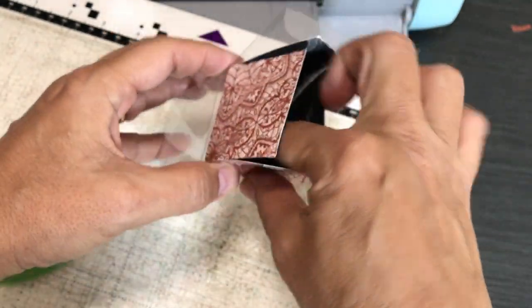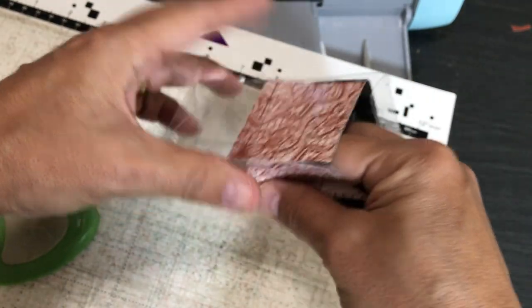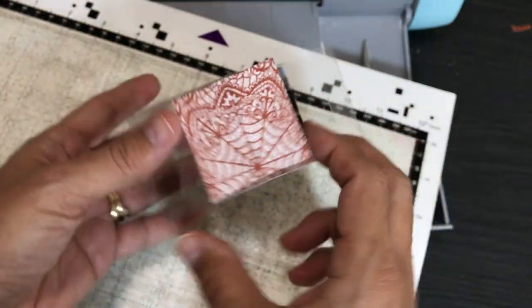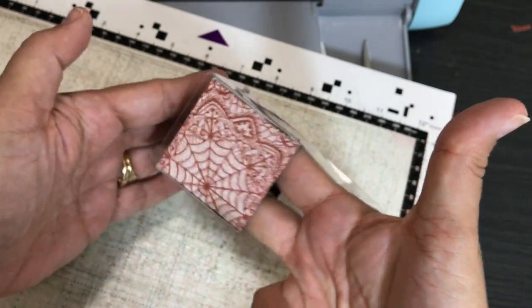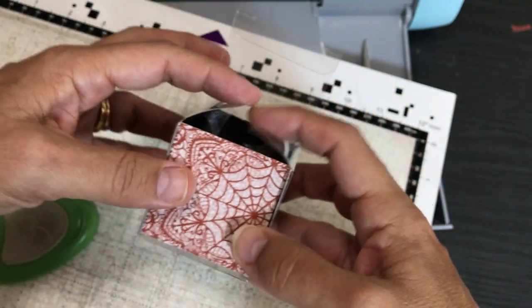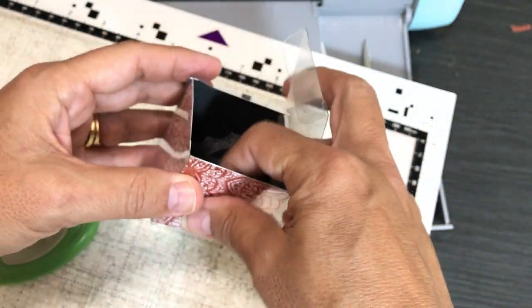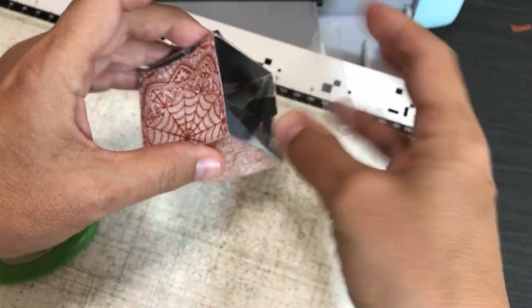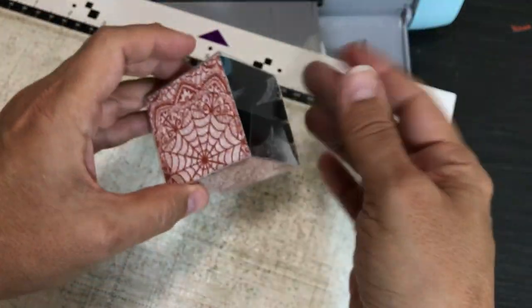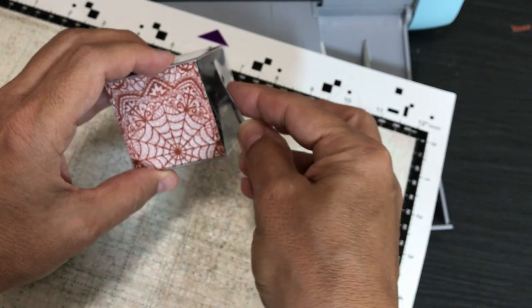Now, because these boxes, they say they're 2 inches wide, but I found out that 1.96 inches, you saw the measurements I was using, fit perfectly for lining my box. I mean, they're perfect. It goes in, and once you put candy in there, which I'm going to show you my projects at the end of this.